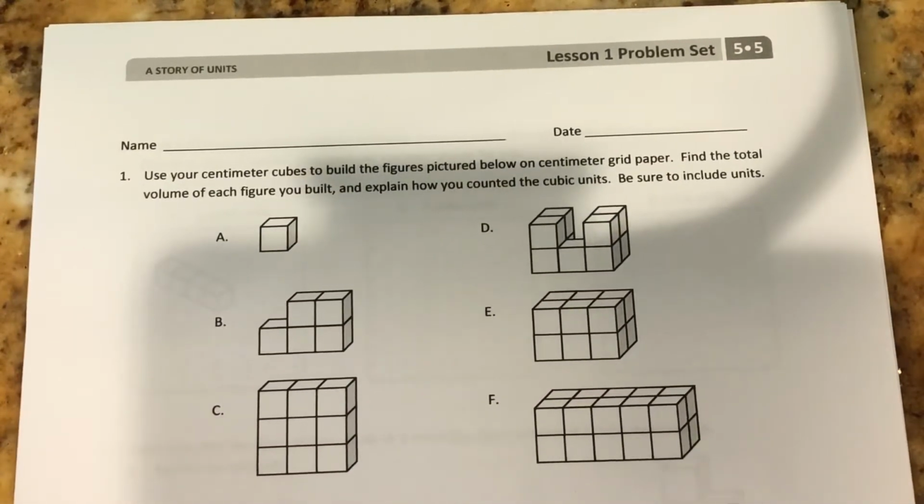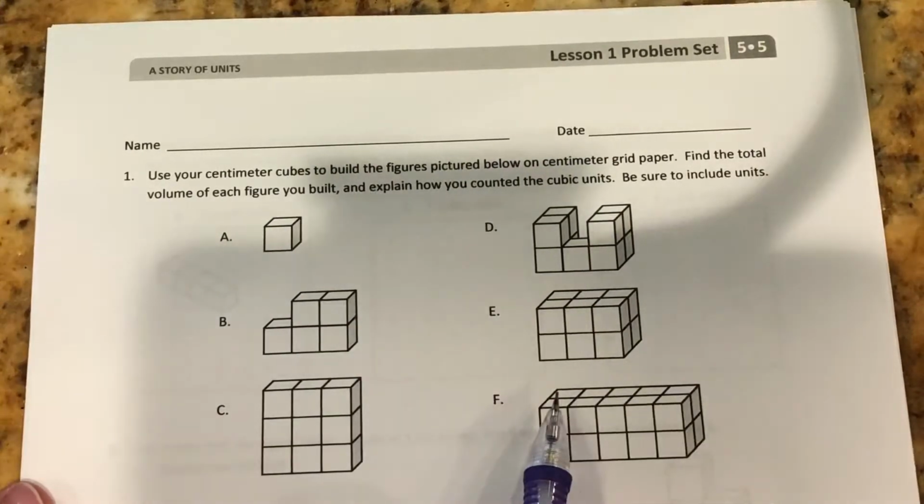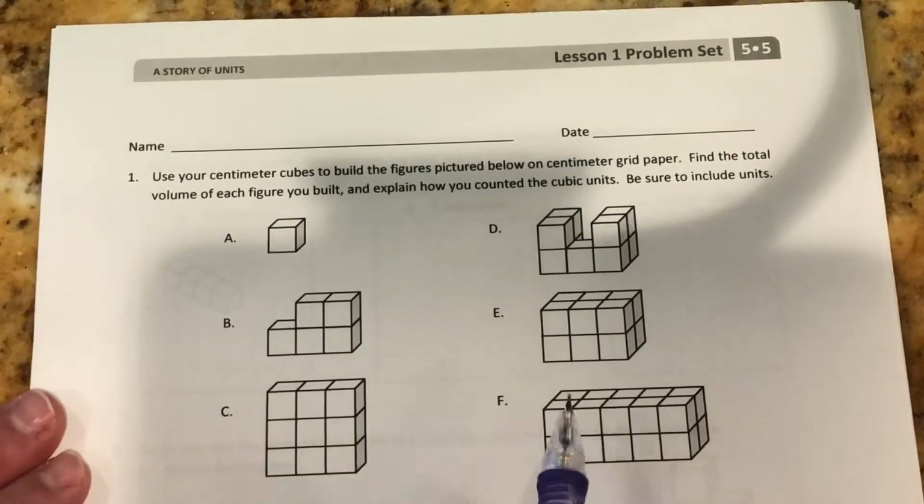We're doing lesson 1 in module 5. And technically you're just counting the cubes here. Mr. Hallbecker showed you the video. You should have already watched the homework video. And we're just counting cubes.